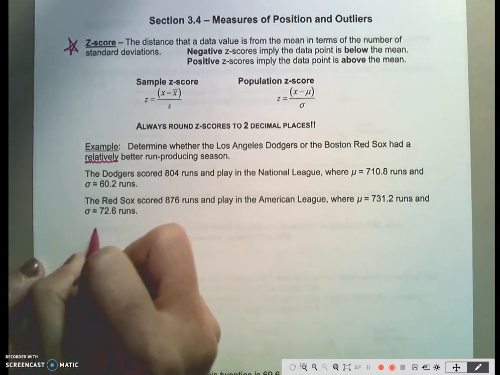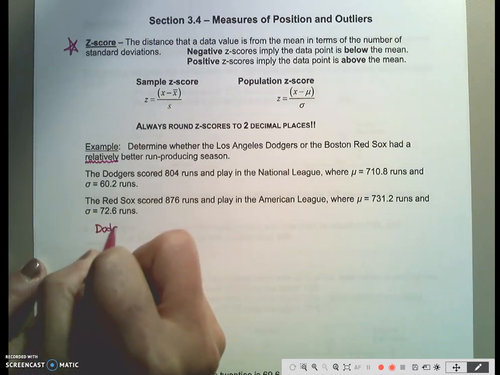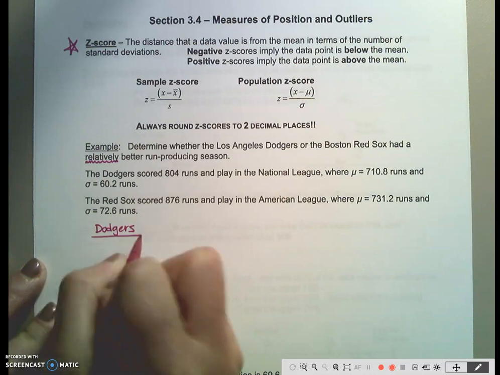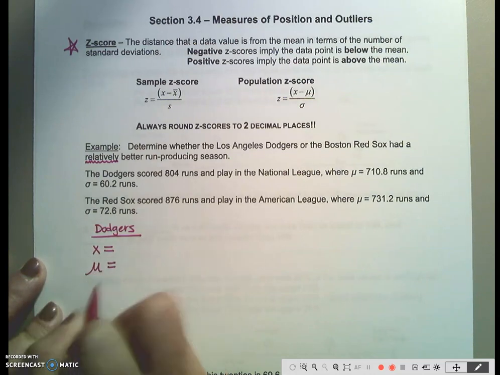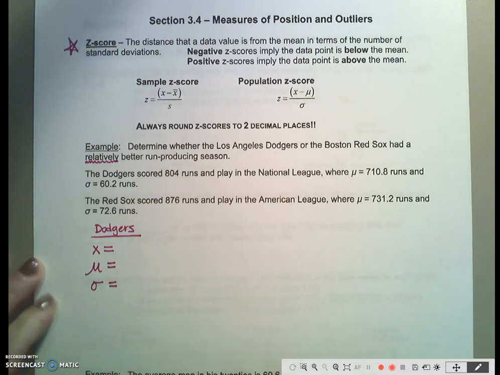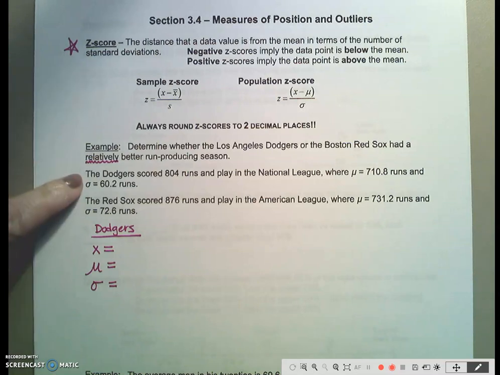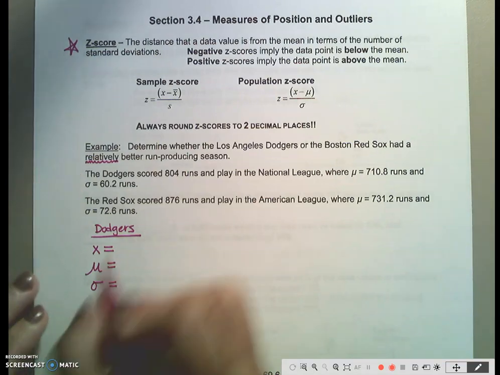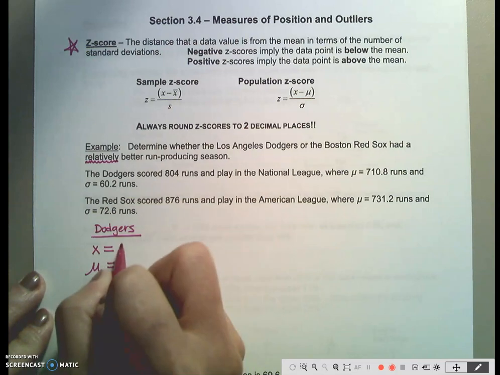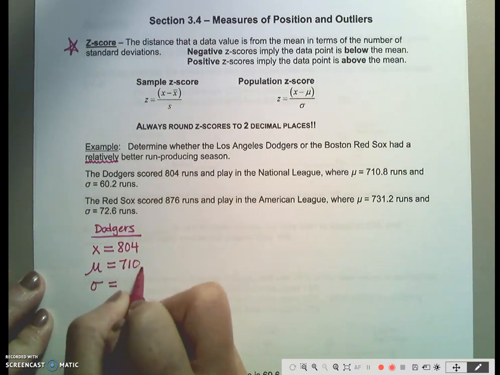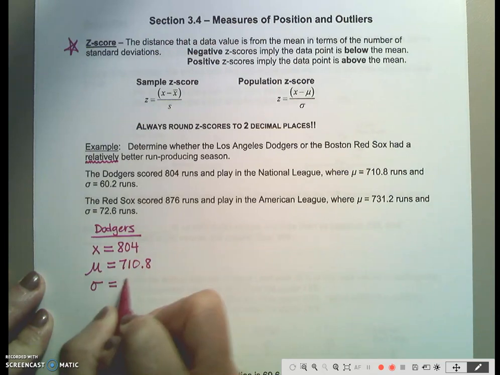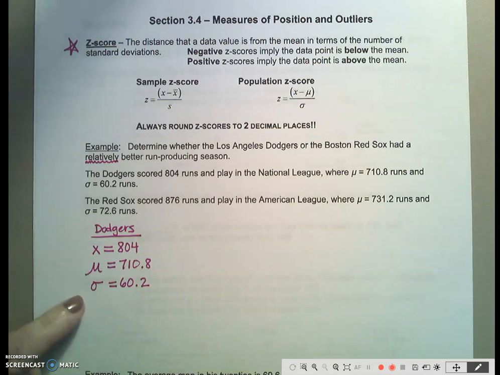So let's look at the Dodgers first. And let's write down what we know. For each of these, we should have an x, a mu, and a sigma. So it's really helpful if you'll organize and pull out the numbers so that you don't have to read so many words. So the Dodgers had 804 runs. Their mean was 710.8. Their standard deviation was 60.2. That's for their particular league.